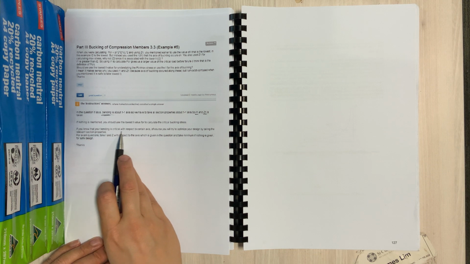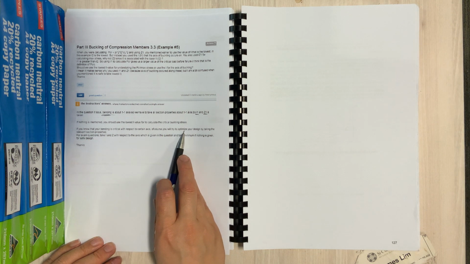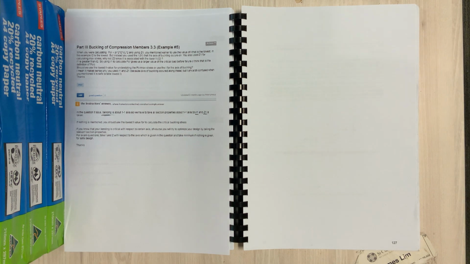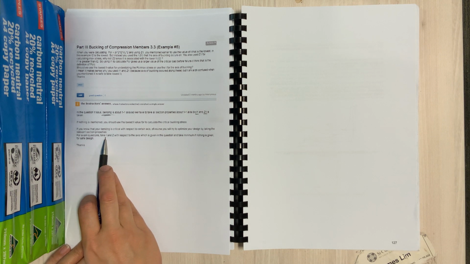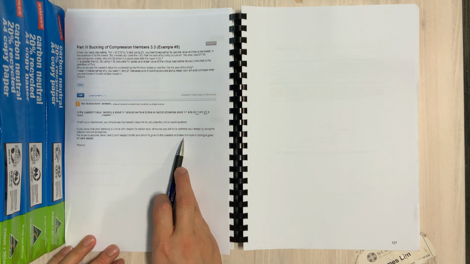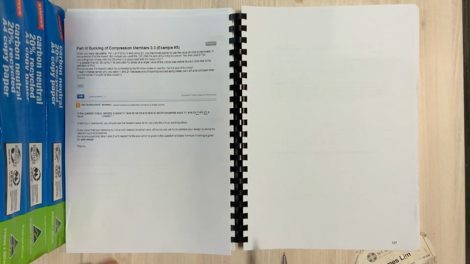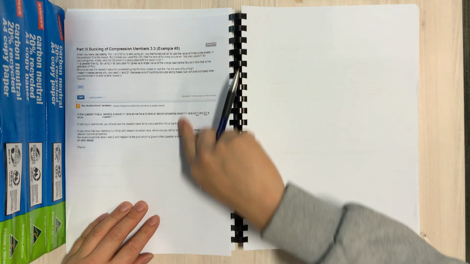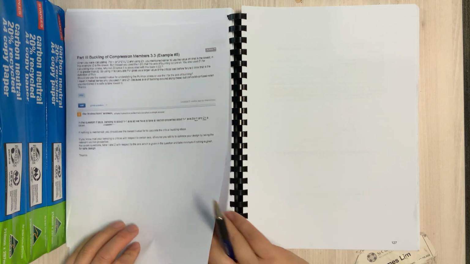You know that your bending is critical with respect to a certain axis. You of course try to optimize your design for the relevant section properties. So for exam questions, take I and Z with respect to the axis which is given in the question, and take minimum if nothing is given for safe design. So that's the response to that question.